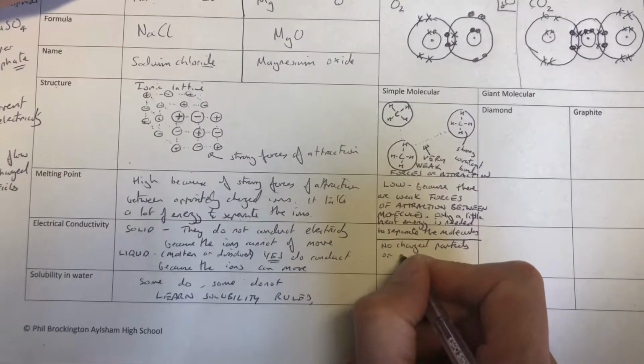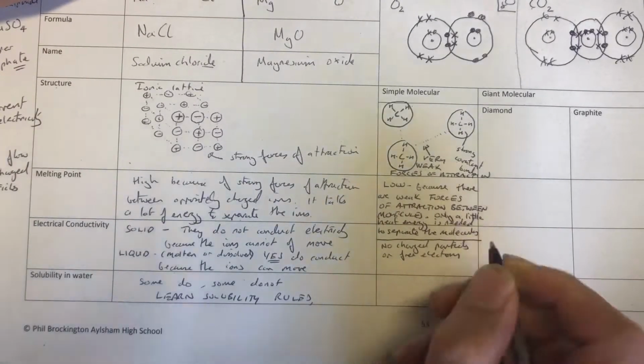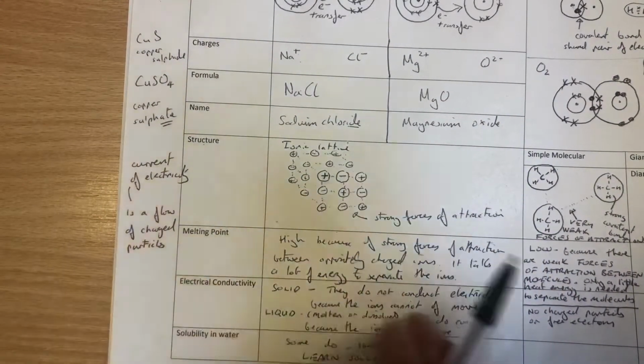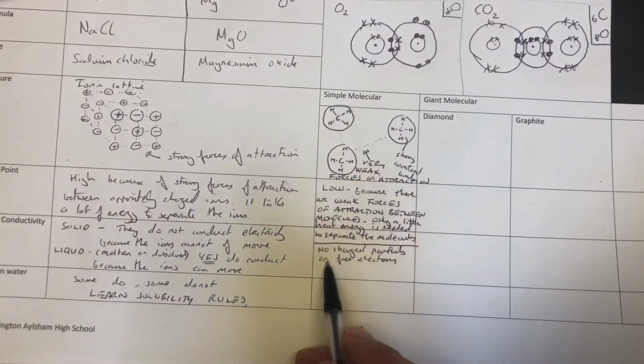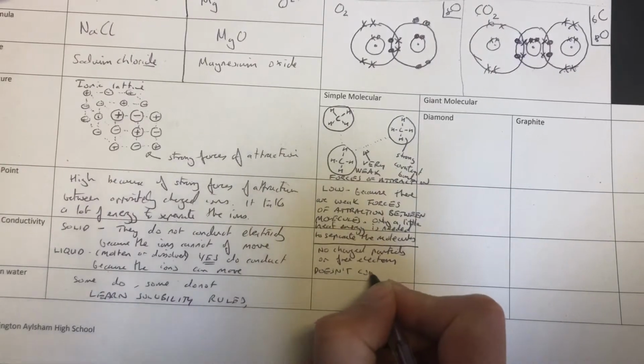or free electrons. So if there's no charged particles or no free electrons, and if we remember, a current of electricity is a flow of charged particles. So we've got no charged particles and no free electrons, so doesn't conduct.